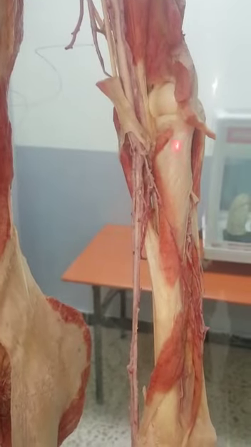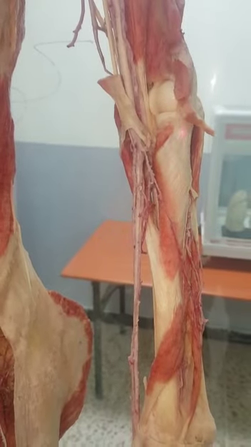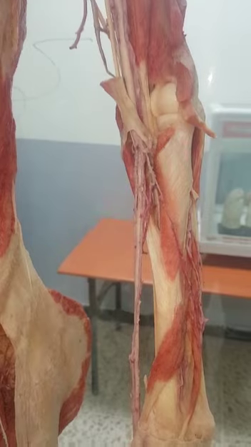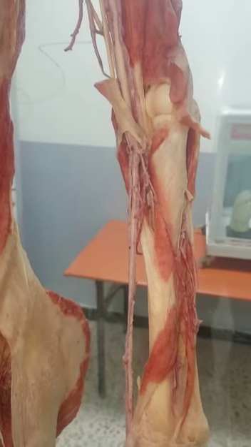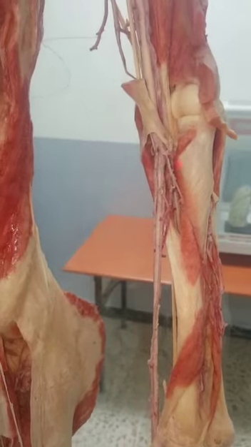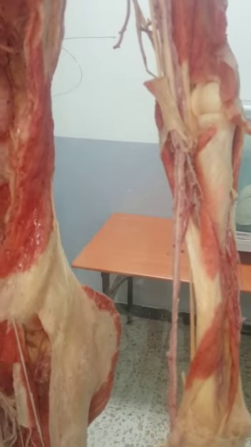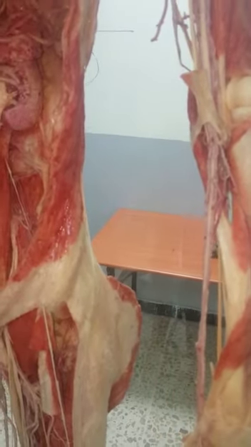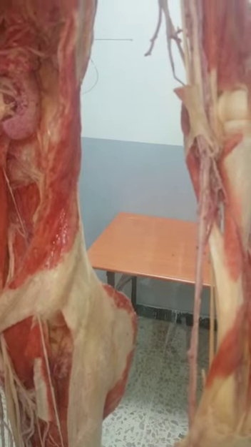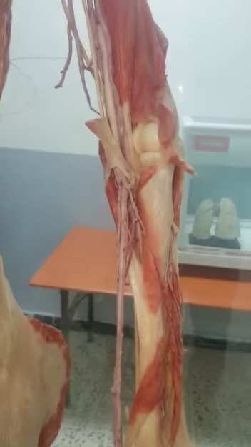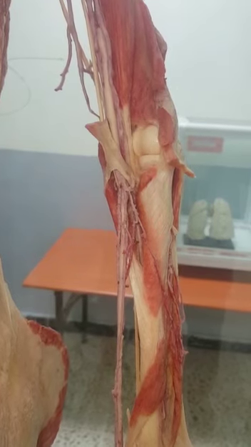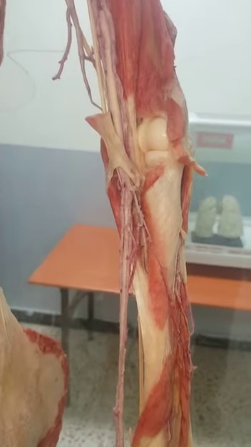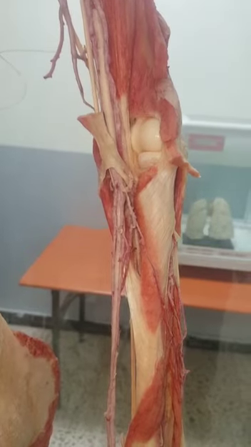This is the last muscle in the posterior fascial compartment, the supinator, originating from the lateral epicondyle. This is the muscle, inserted into the radius, performing supination. This is the supinator muscle, supplied by the radial nerve.